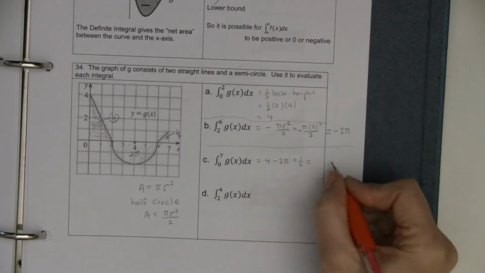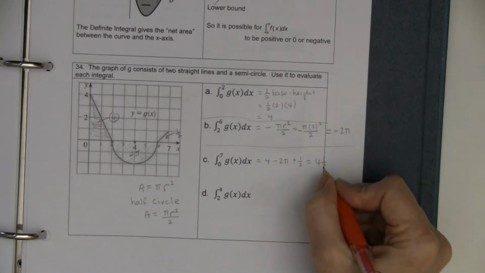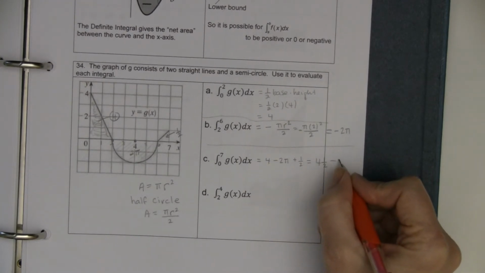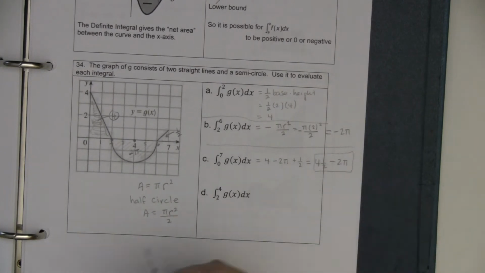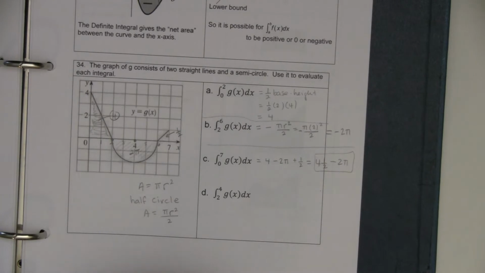So 4 plus half is 4.5, and they might write that minus 2 pi. And they might write that in the back of the book as 9 over 2. I'm not exactly sure if they did, or 4.5 is okay. And so we did a lovely job on that.